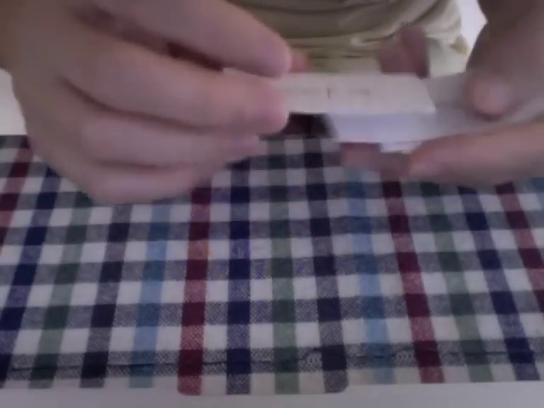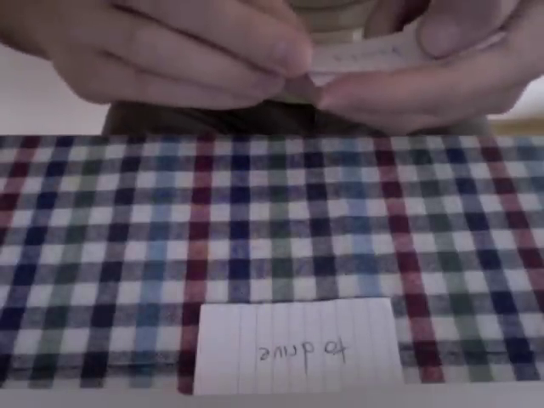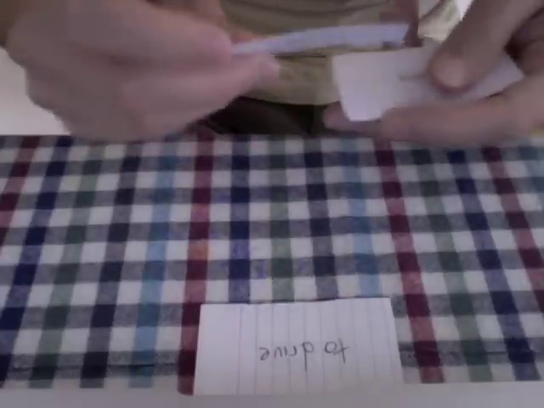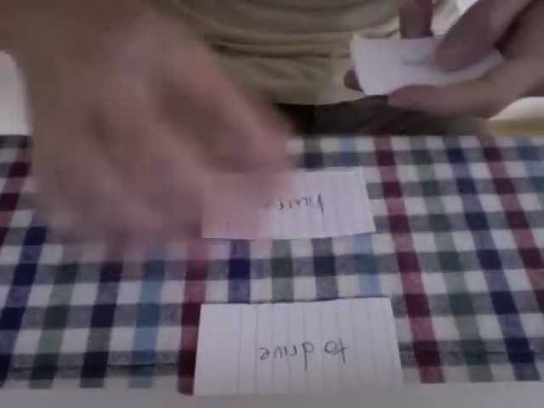To drive. Sürmek. I'm right. Goes in the correct pile. Hurry. Alale or something. Nope. Acele. Got it wrong. Goes into the wrong pile.